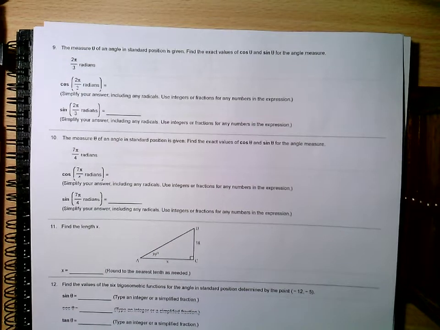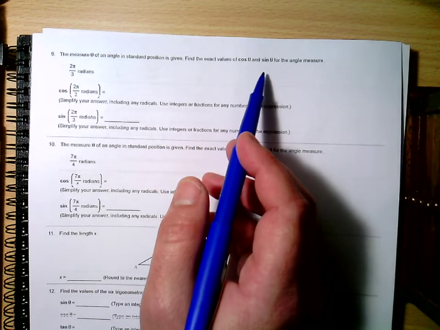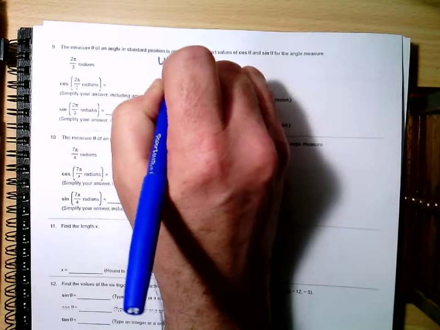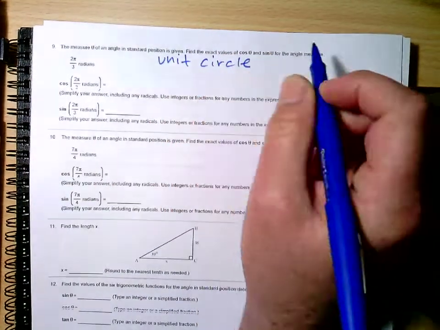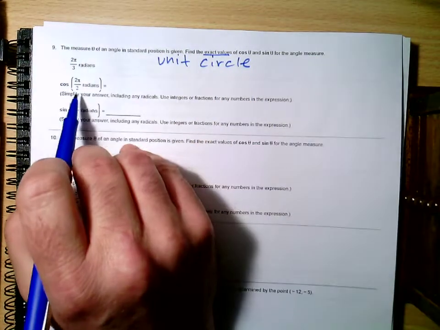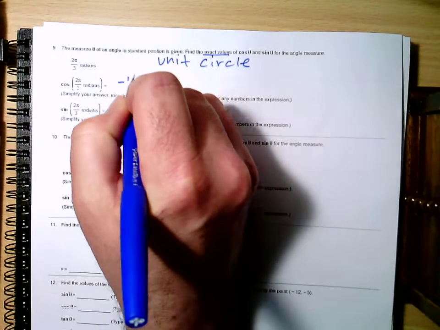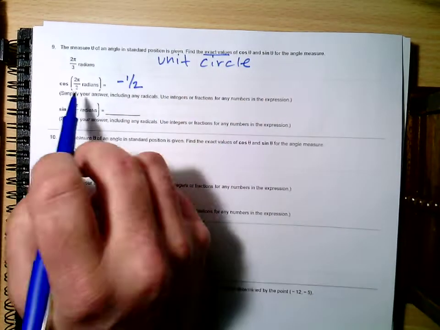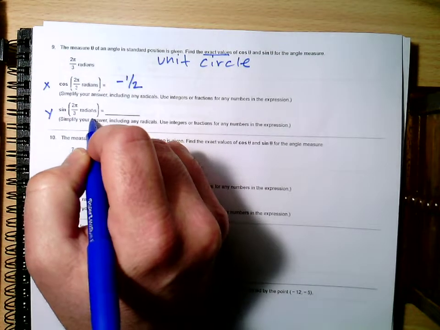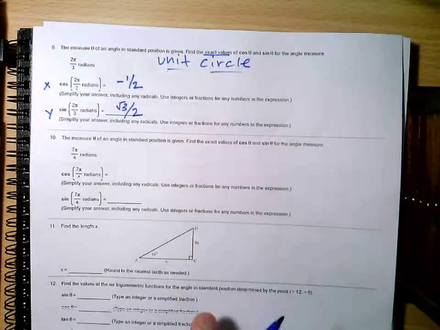It says here, the measure theta of an angle in standard position is given. Find the exact values of cosine and sine for the angle measured. 2 pi over 3. Okay, so here we're going to go back to the unit circle. They want exact values, so we're just going to use those coordinates, right? So cosine of 2 pi over 3 is equal to negative 1/2. Cosine, remember, that's the x coordinate. Sine is the y coordinate. Sine of 2 pi over 3 is root 3 over 2. Okay, again, looking right at the unit circle.